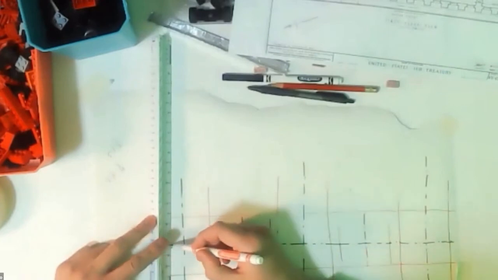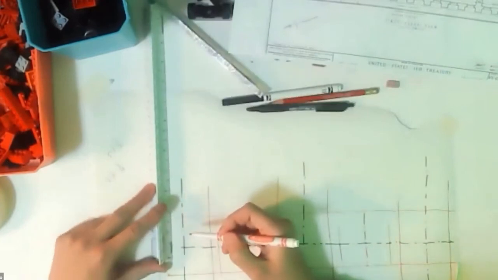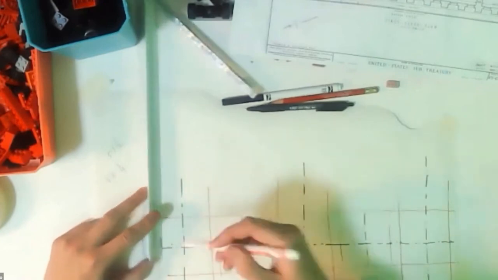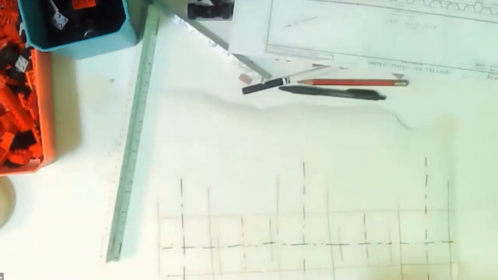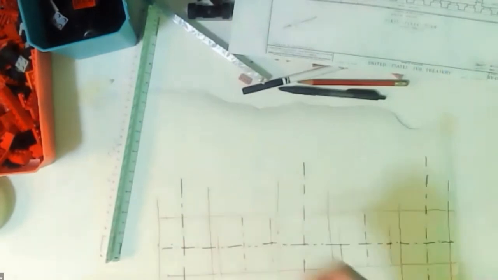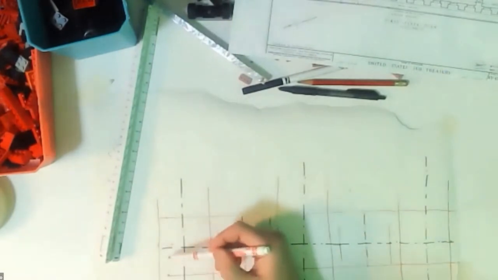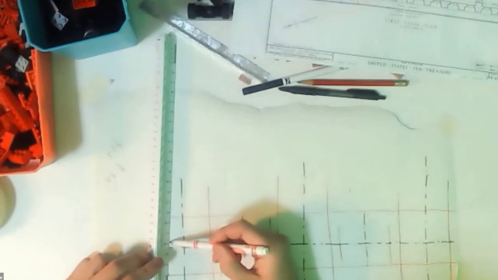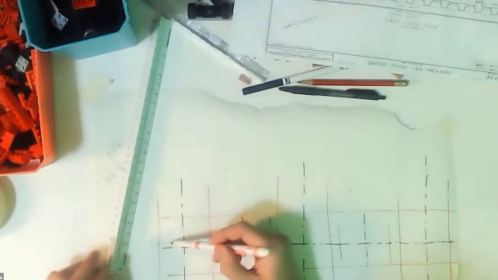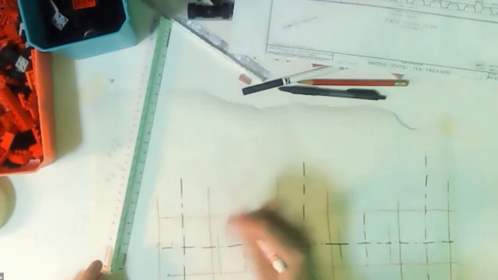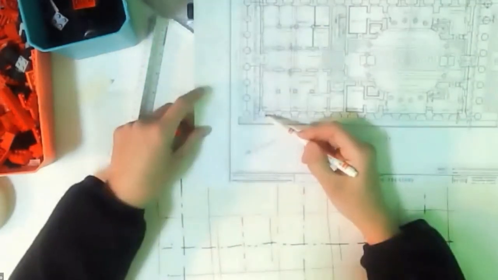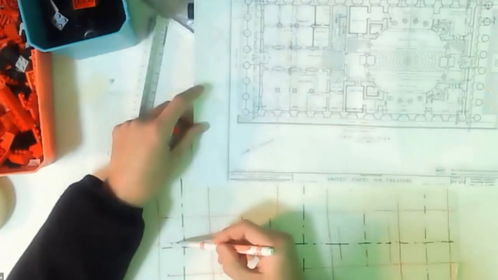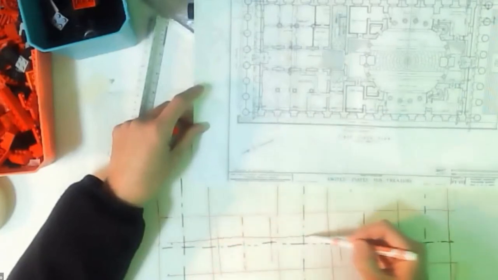So I could measure either way. From here I can measure 3 feet, which puts that line there, or I can measure 2 feet from this side. Again, I'm drawing this freehand, so it's not lining up exactly. But I measured this 3 feet. Let's see, 1, 2, 3 feet roughly. So that means this line is the outside line of this outside wall right here. So I would draw this line across.